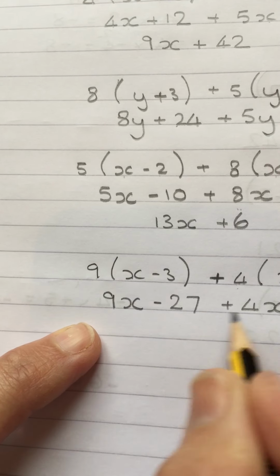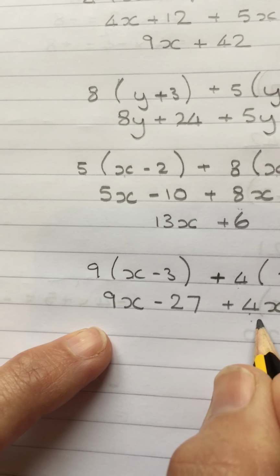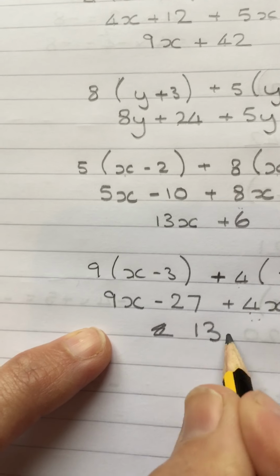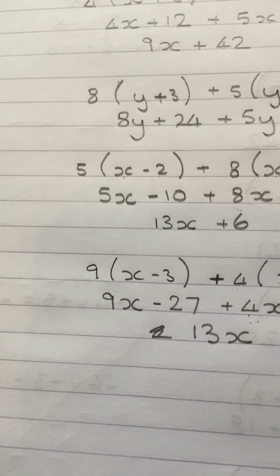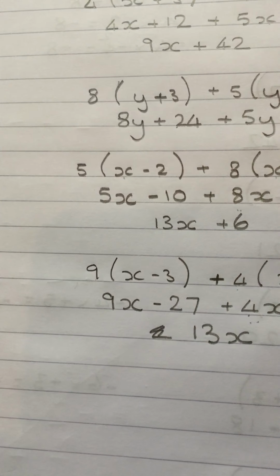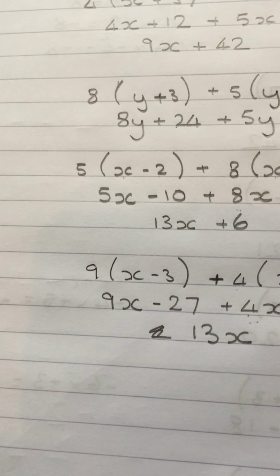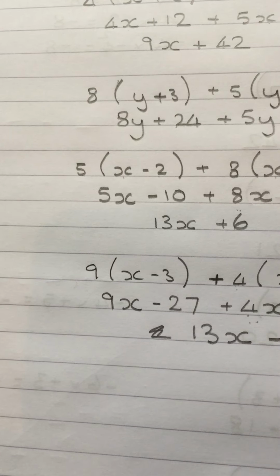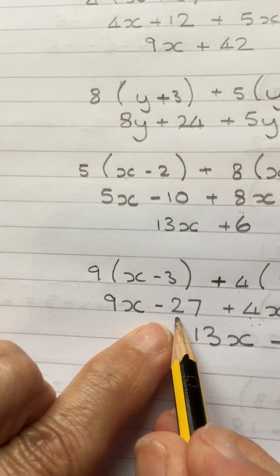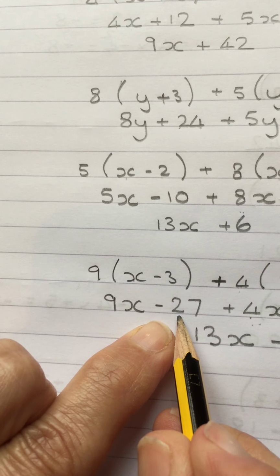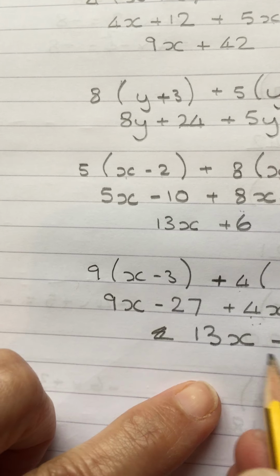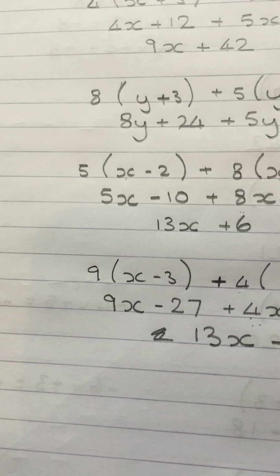So now we've got 9 plus 4 because these are like terms. 13x. And then we've got minus 27 minus 16. So what's that going to give us? Minus 43. Because you're sitting on negative 27 and you're making it more negative by taking off 16. So it's going to be more negative, so minus 43.